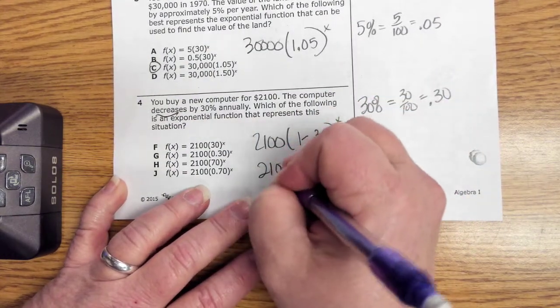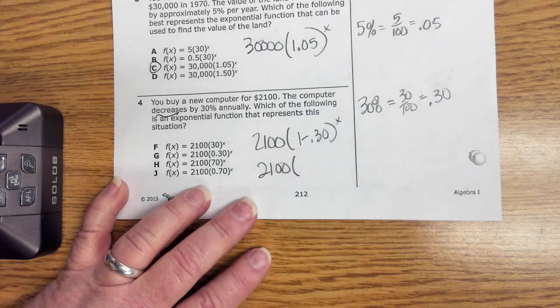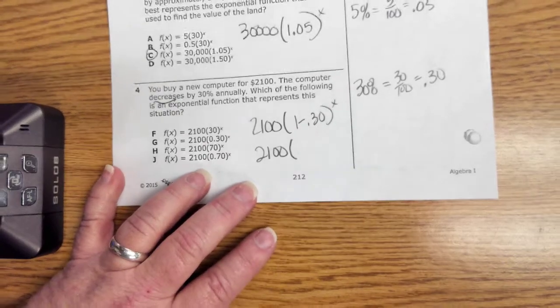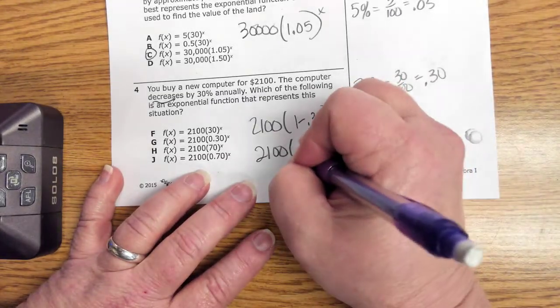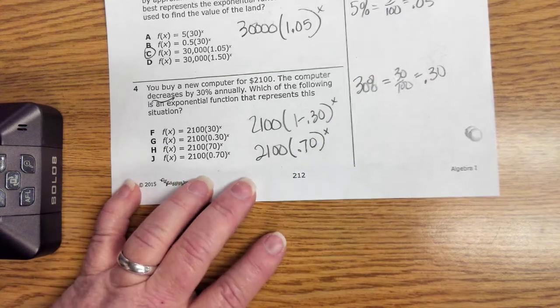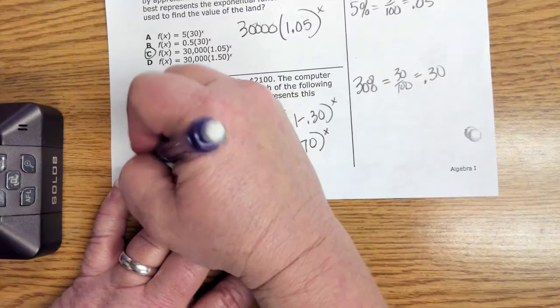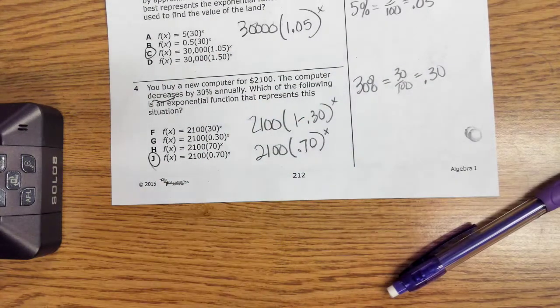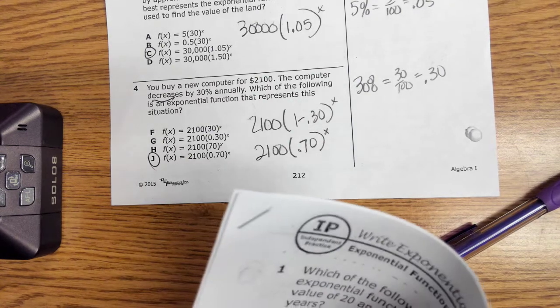It is 2,100 times, thank you, 0.70 to the power of x. Gabriel, which one is it? J. Yay.